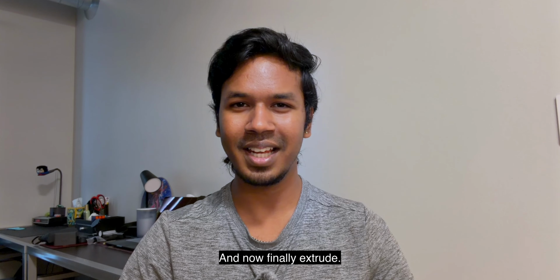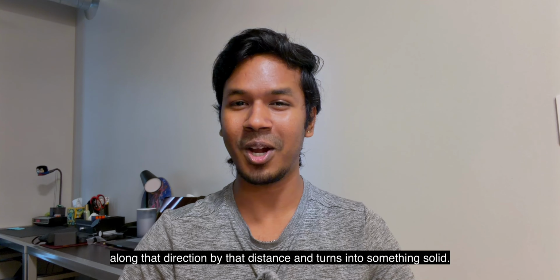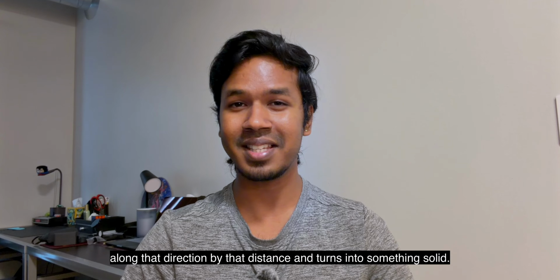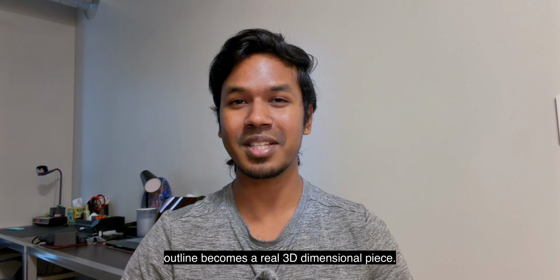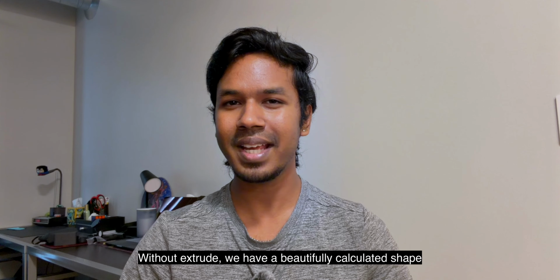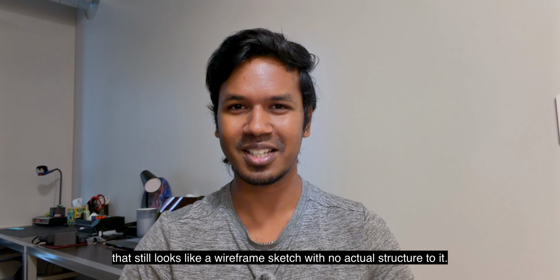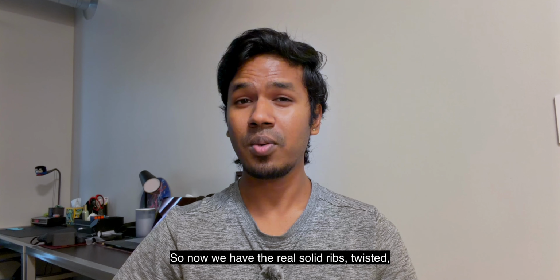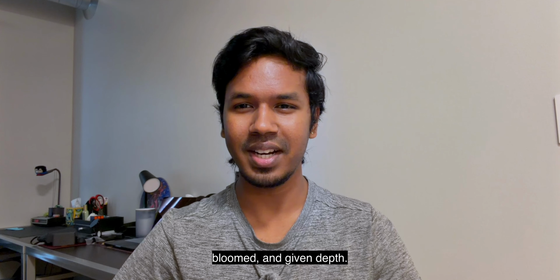And now, finally, extrude. This is the component that actually pushes the flat rib along that direction by that distance and turns it into something solid. Think of a cookie cutter pressed into dough. A flat outline becomes a real 3D dimensional piece. Without extrude, we have a beautifully calculated shape that still looks like a wireframe sketch with no actual structure to it. So, now we have the real solid ribs, twisted, bloomed and given depth.